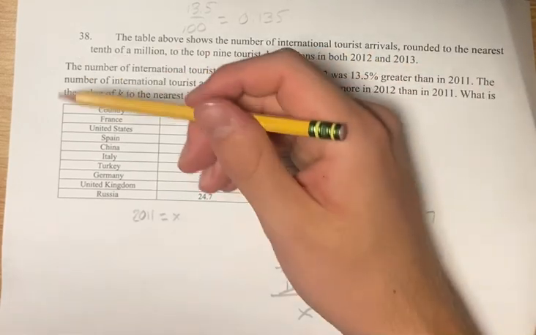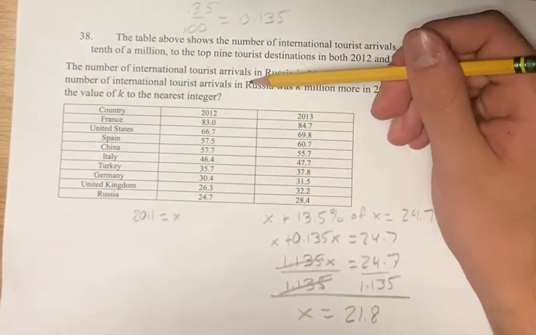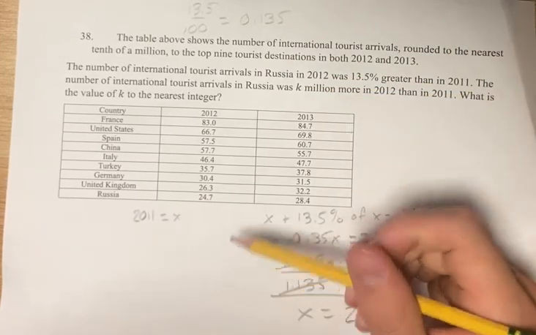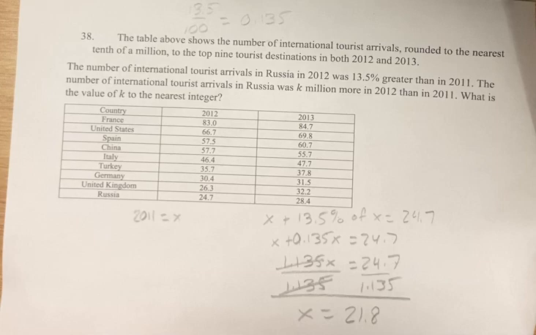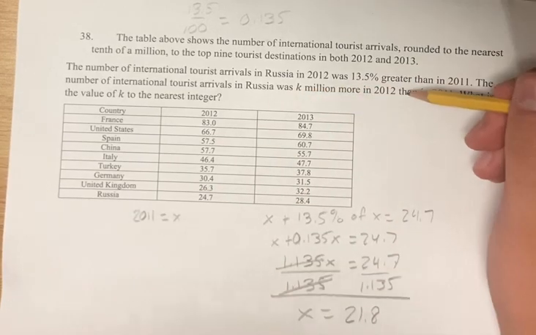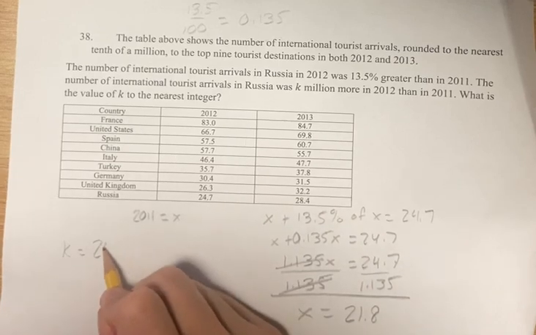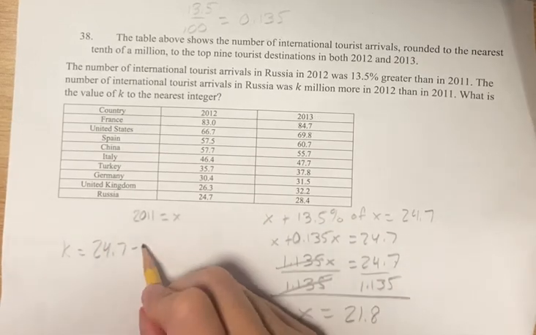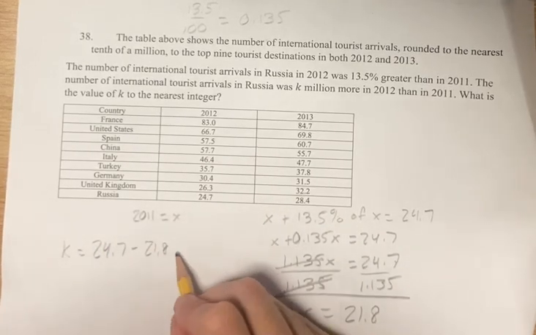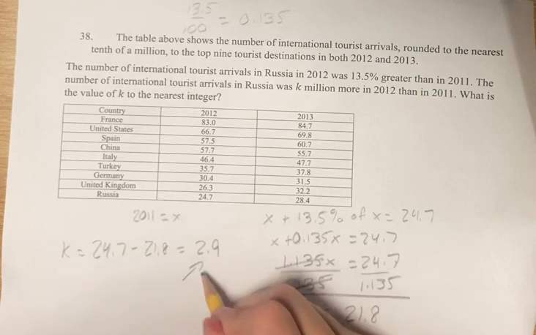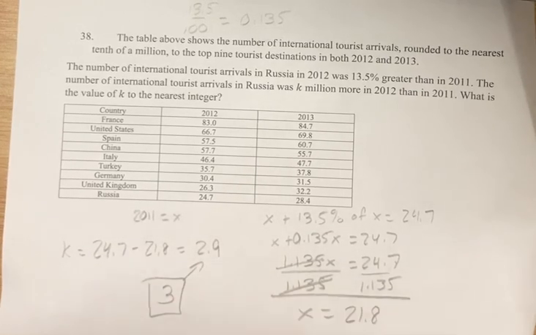We're told the number of international tourist arrivals in Russia was k more in 2012 than 2011, and we're asked to find k to the nearest integer. So if it was k more in 2012 than 2011, k is equal to the amount in 2012, 24.7, minus the amount in 2011, which is 21.8, which is what we just found. This is 2.9, and this is your value of k. We're asked to round to the nearest integer, so 2.9 becomes 3, which is your final answer.